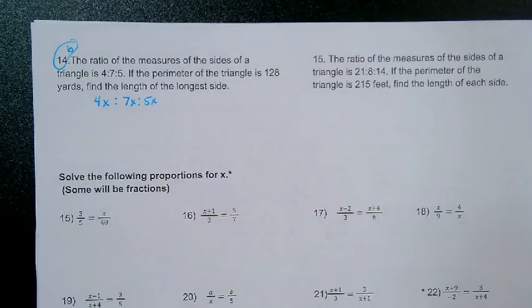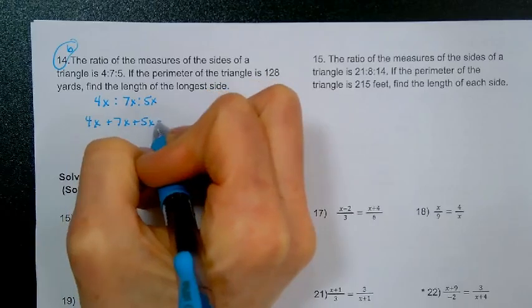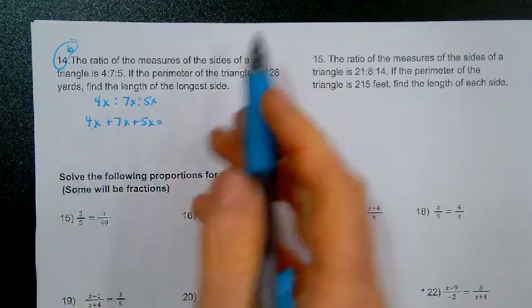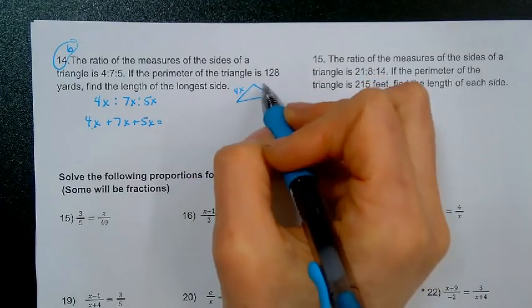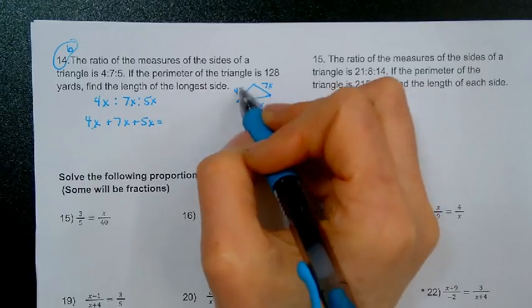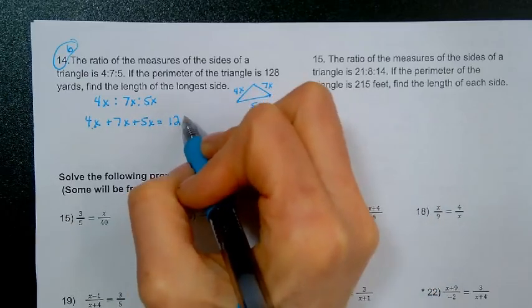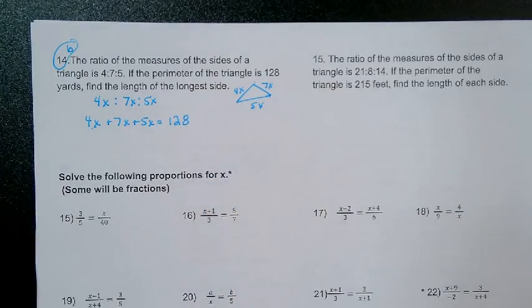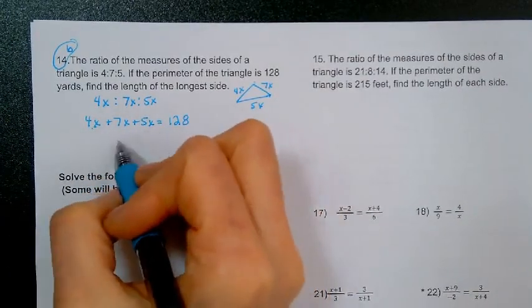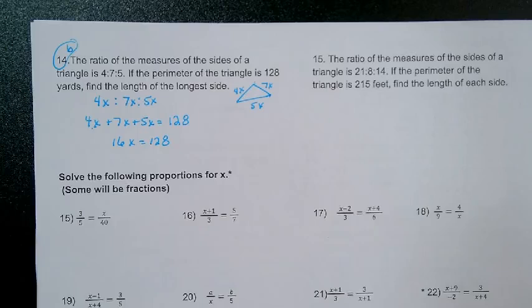So 4x plus 7x plus 5x has to equal the perimeter. This is the length of one side of the triangle. Remember, the perimeter is going to be equal to this side plus this side plus this side. You're going to add up all the sides, and that's going to be the perimeter. And the perimeter here is 128. So if you add up the length of all three sides, it should equal 128. So then let's add this up. This is 11x, plus 5, that's 16x equals 128. I'm going to take 128 and divide it by 16, and I get x equals 8.